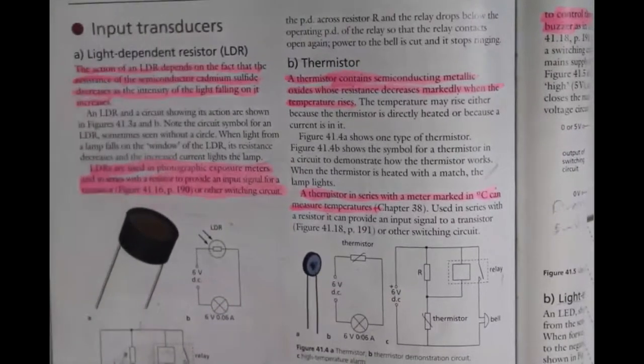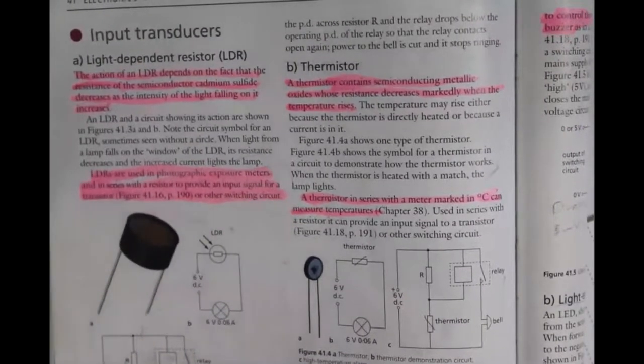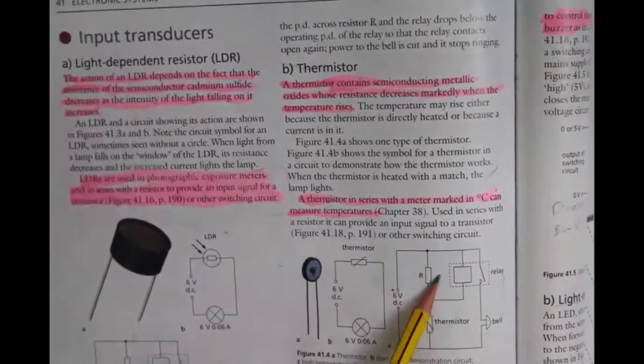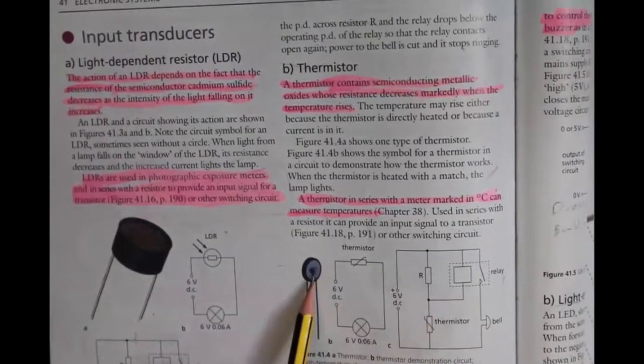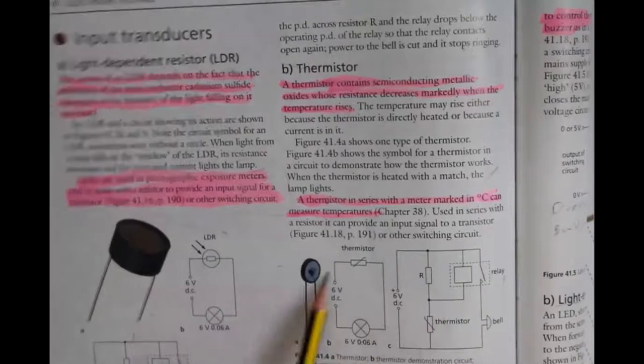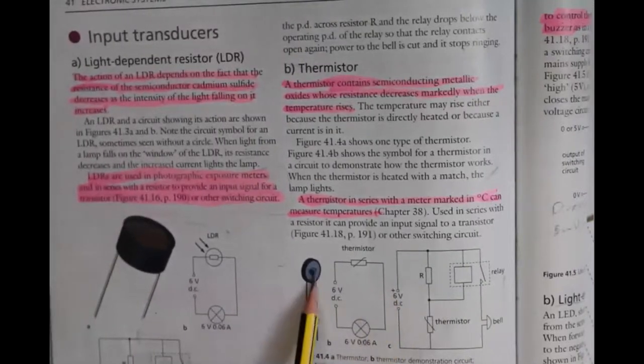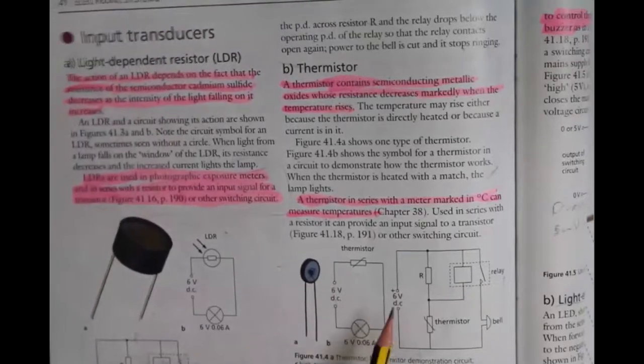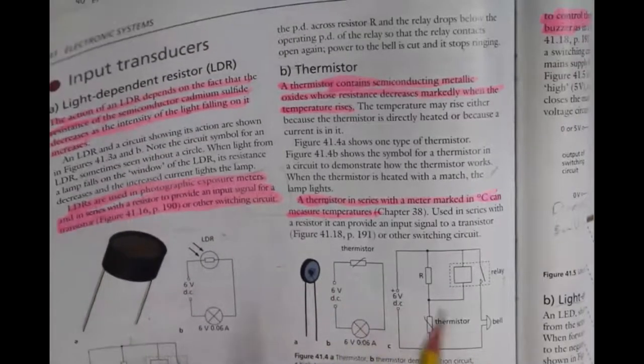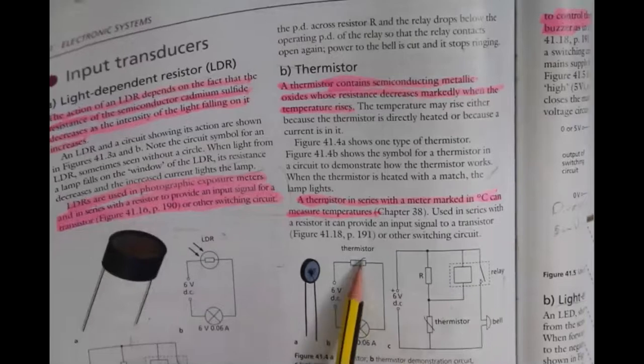If you heat a thermistor up with a match, or because it gets heated up in a circuit, both ways the heat is going to decrease its resistance. There are different types of thermistors, one which is fixed and one that can vary.